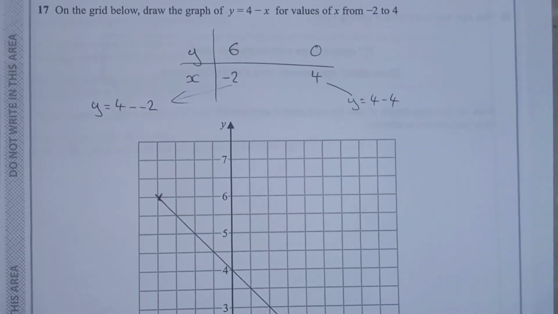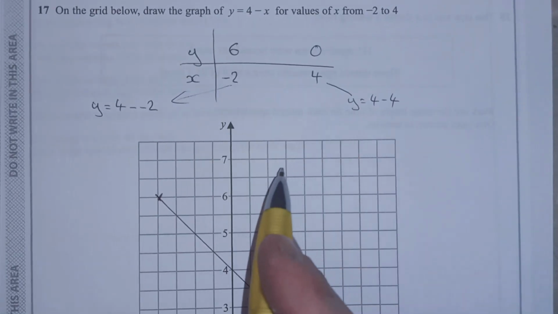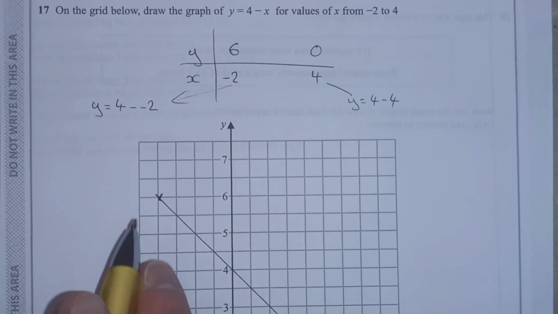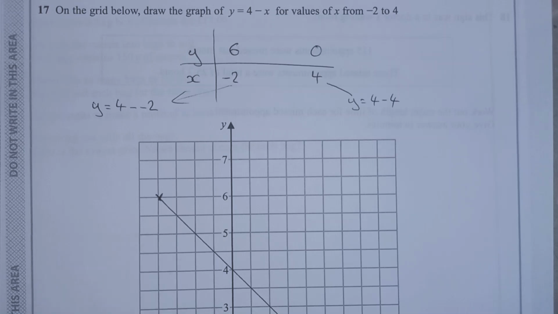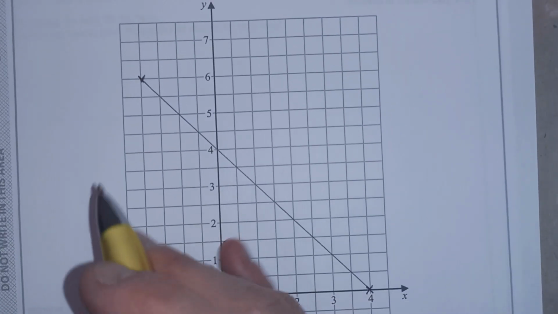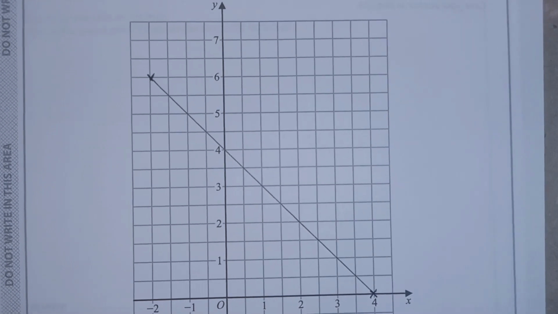You don't have to do these 2 points, but you need to do at least 2 points. If you do more, fine, but I think you're just wasting time. I'd say any 2 points. The advantage of doing the two that are furthest apart is that it's just easier to draw your straight line. If they're very close together, the line can go a little bit crooked.